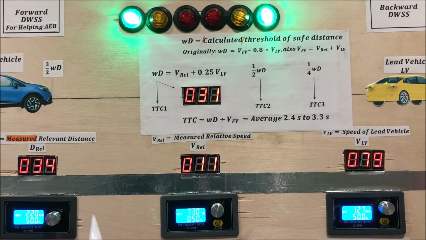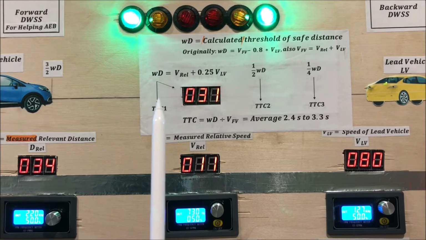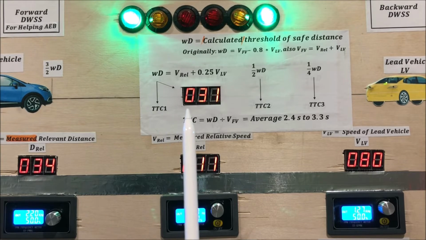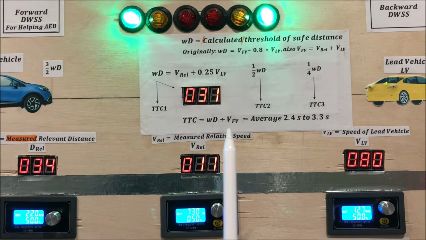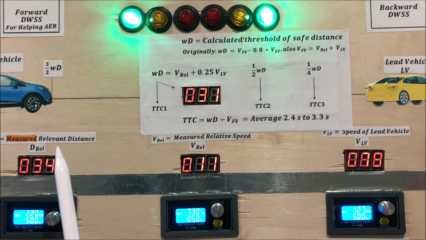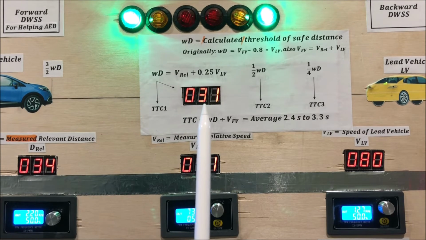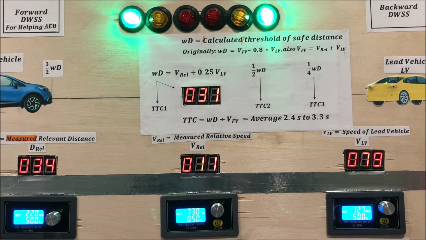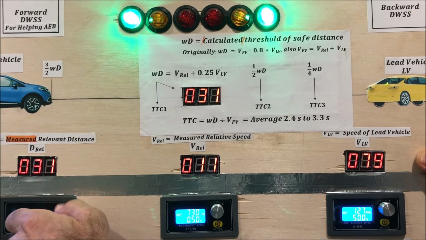If the follow vehicle approaches the lead vehicle with a relative speed until it passes the threshold of the calculated safe distance, then the system turns off the green lights and turns on orange lights. So if I reduce the measured relative distance between the two vehicles to a value less than the calculated threshold of the safe distance, we should see that the orange light turns on while the green lights turn off.